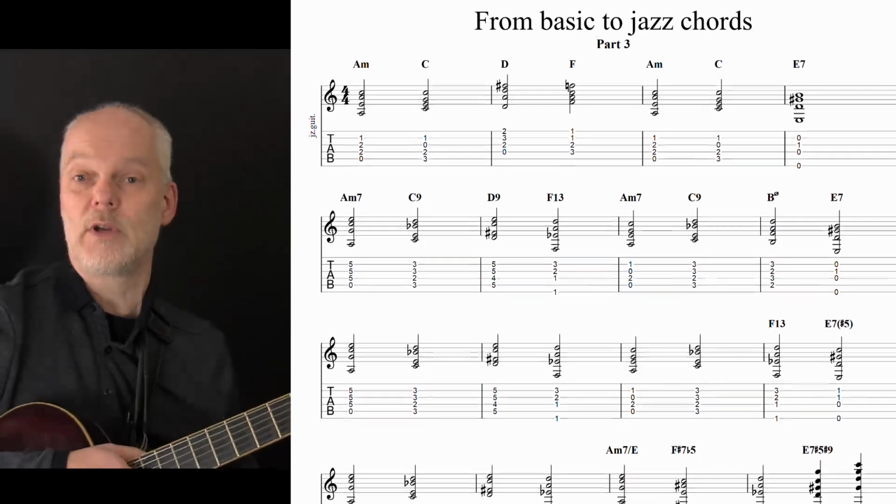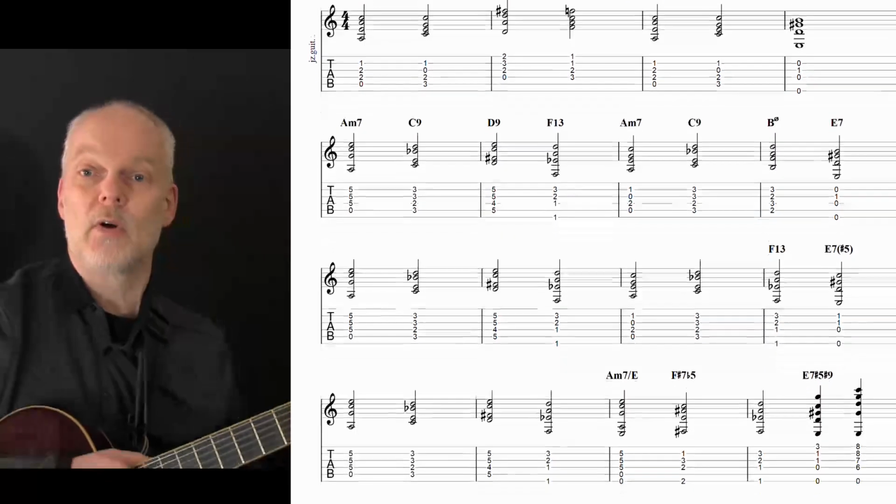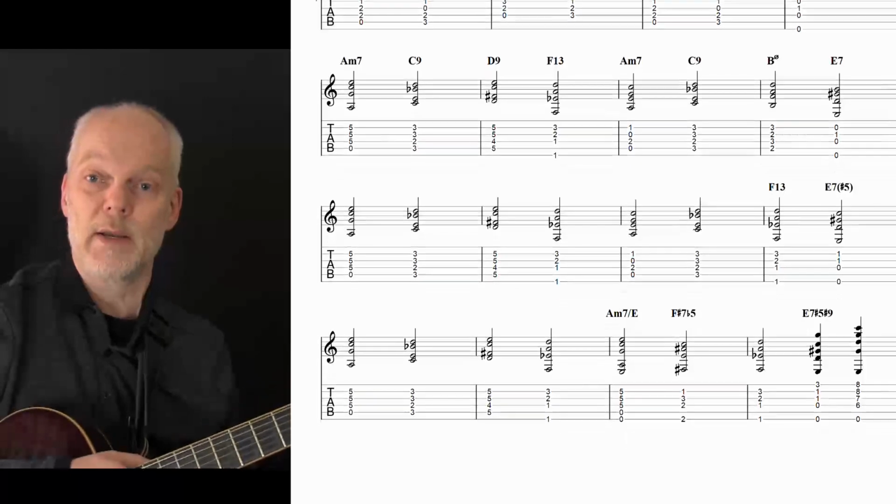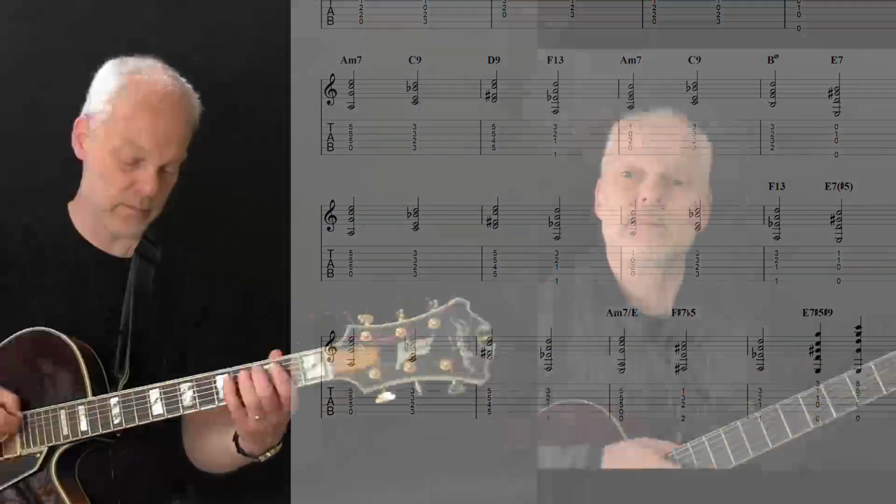Notation and tabs are provided for all lessons. In the lessons where not a lot of notation is needed, it's inside the video on the screen. And if it needs a little bit more notation, there's always a document attached to the video that you can open separately. So every lesson is accompanied by notation and tabs.